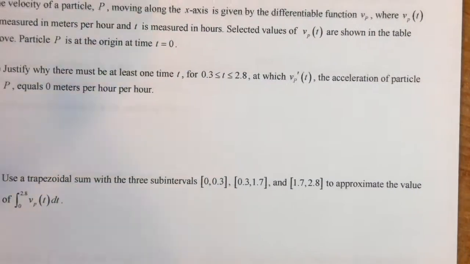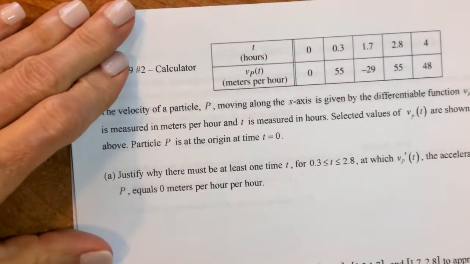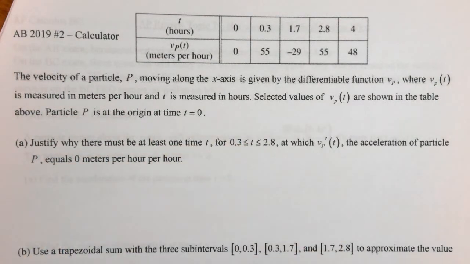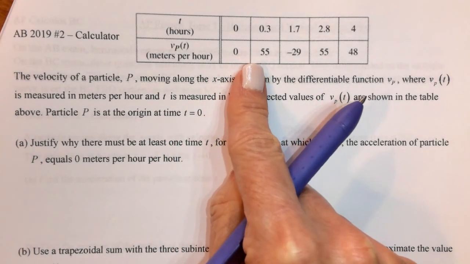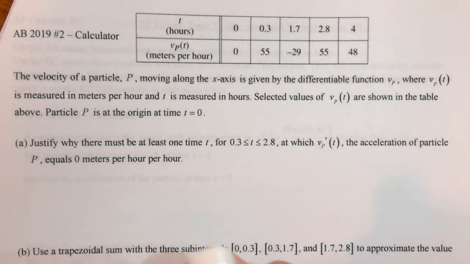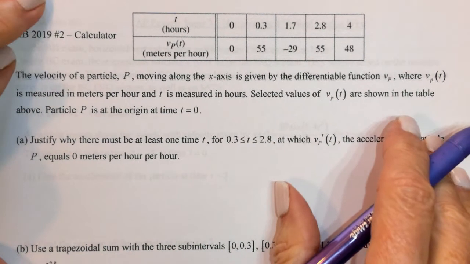Let's go take a look at 2019. Let's see what they did in 2019, which was the last, anyway, 2019. All right. So this one I could have put as a data question, right? Because it has this table of values. Could have done that. But as you'll see, there's a lot of velocity and particle position and so forth.